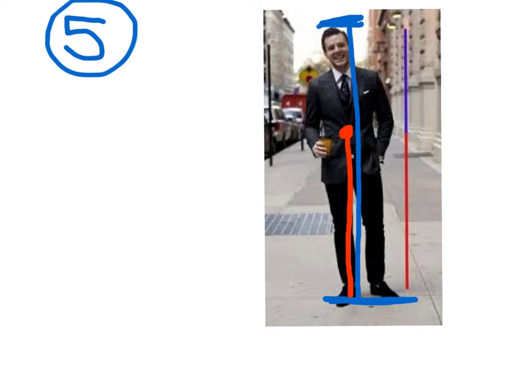And then once you've got all 5 of these measurements, you're going to graph them and see how close the slope of your graph is to 1.618.